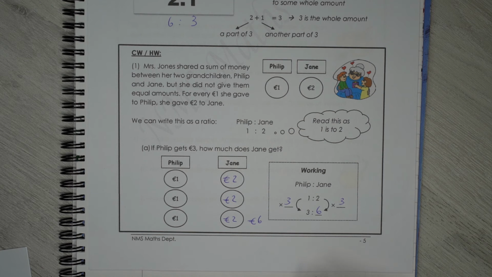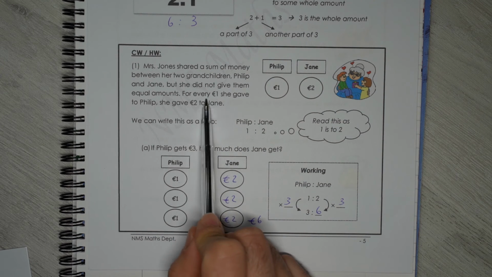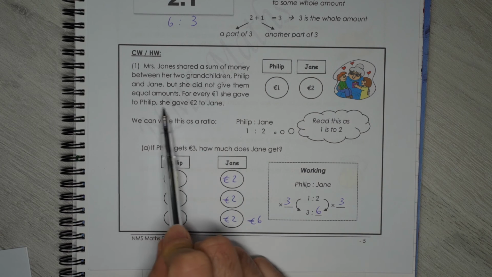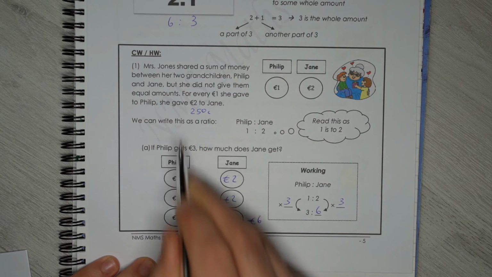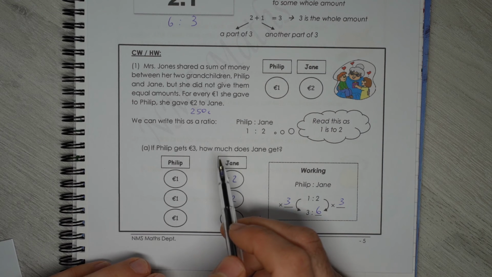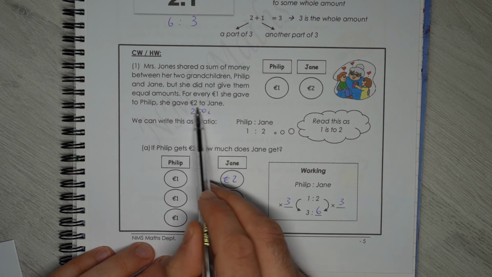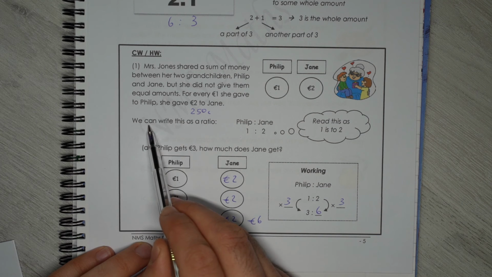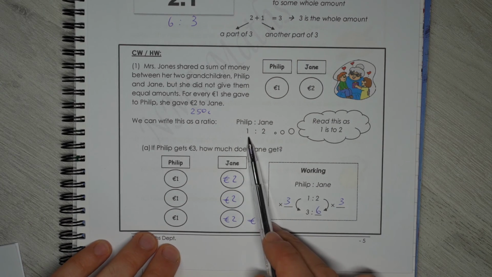It is important to tell you that when dealing with ratios, the units must be the same. If we were told that for every €1 she gave to Philip, she's going to give 250 cents, for example, not €2, we have €1 and 250 cents. The units are not the same. So we need to change either this €1 to 100 cents or else this 250 cents to euros. So the units must be the same when writing them into ratios.